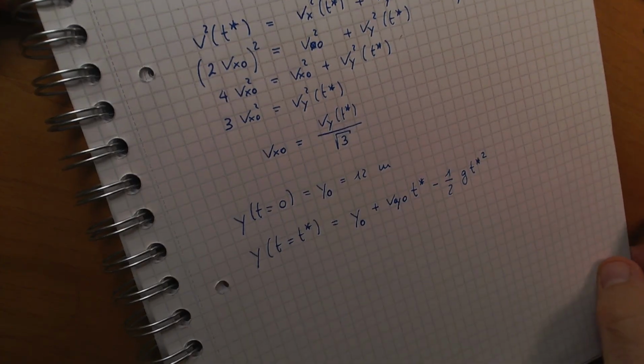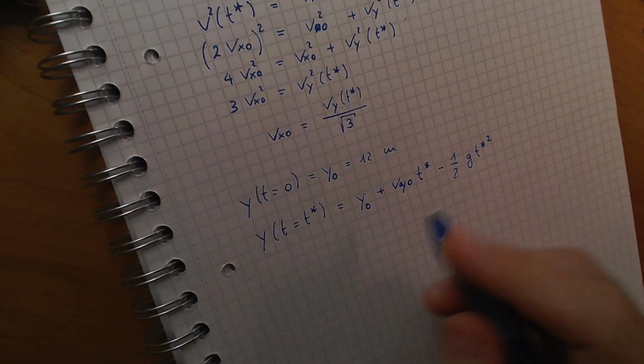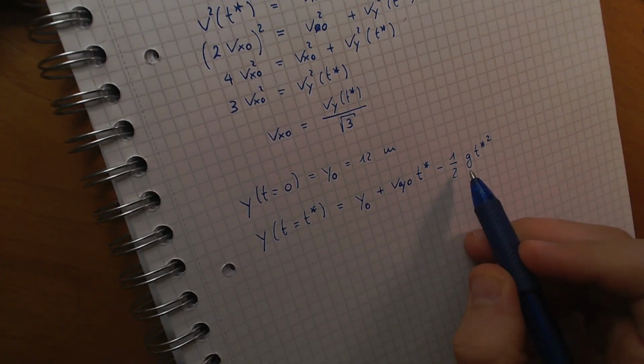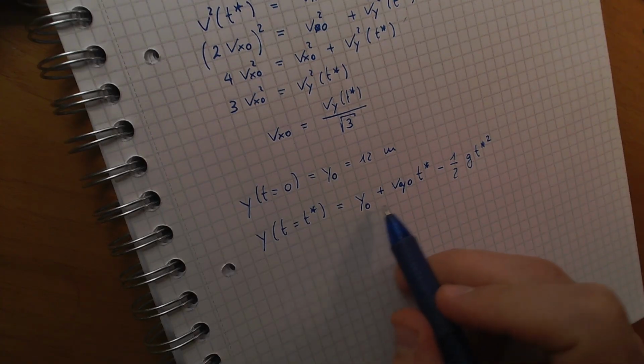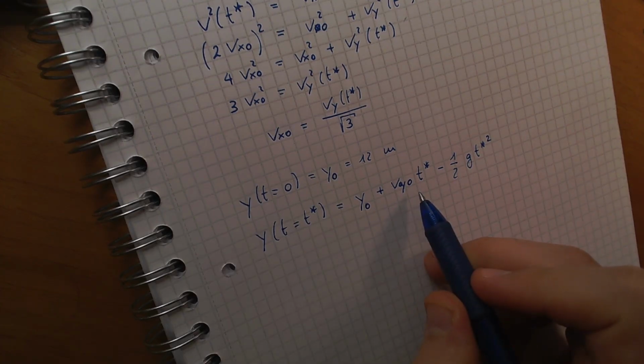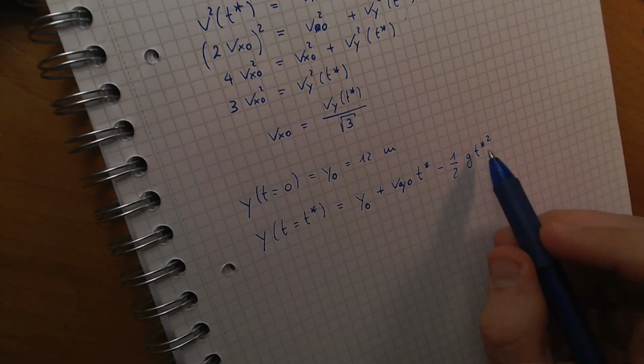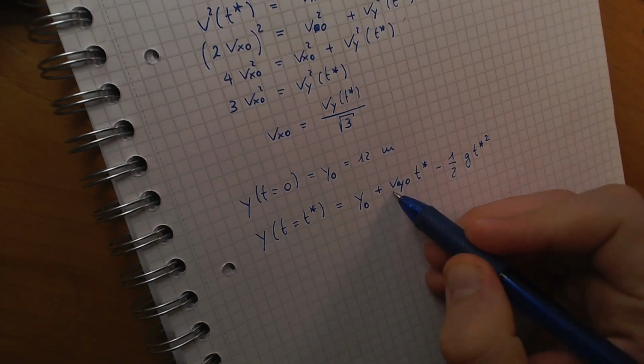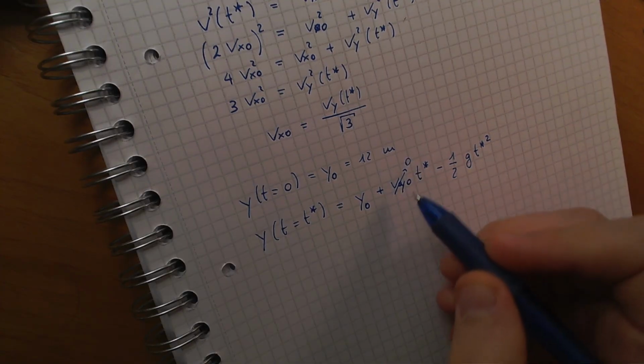So here this relation is useful to find the flight time, because the only thing that we do not know is t star, because the initial velocity for y is 0.